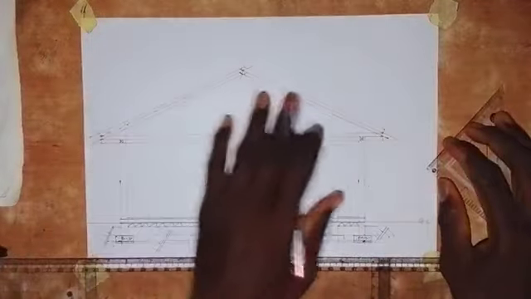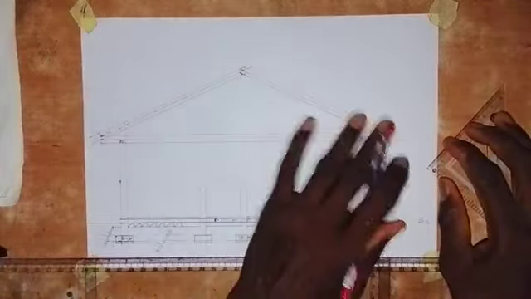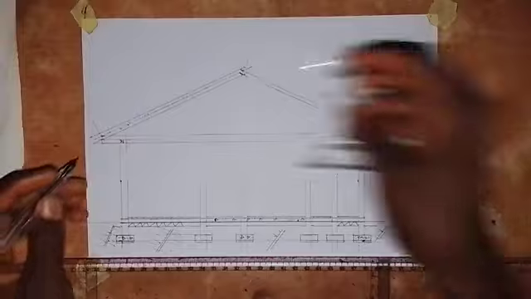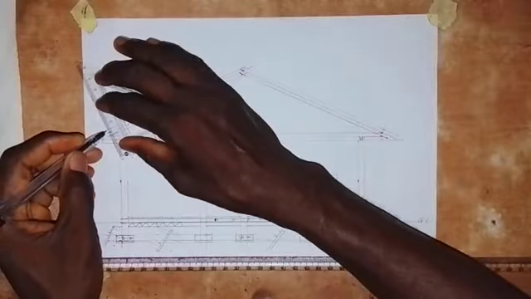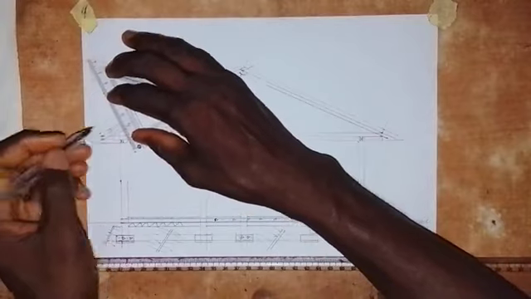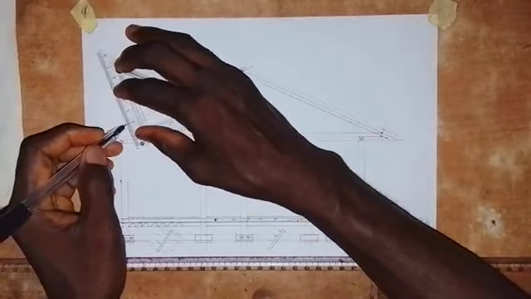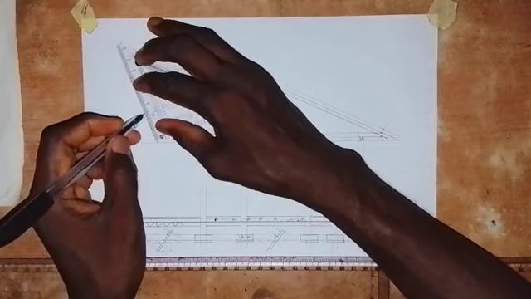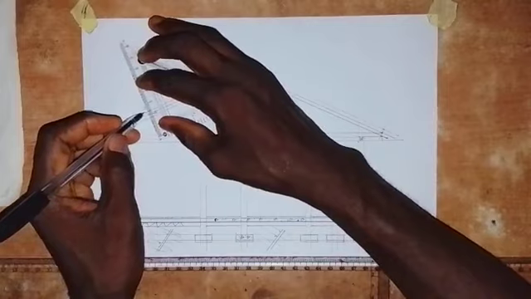So just do the same thing on this side. I'm not going to do that because of time. So let's bring out the purlin. We are showing it here like this. So this is the square end of the purlins.